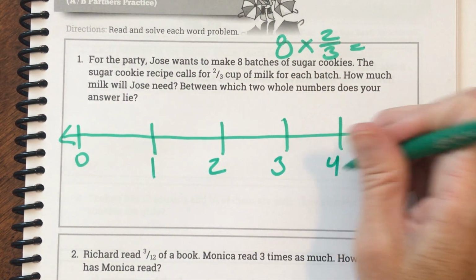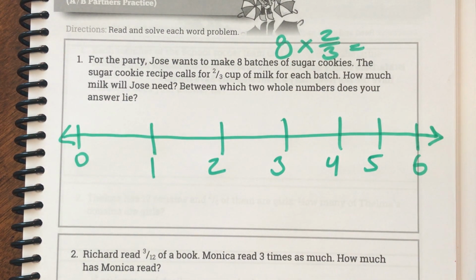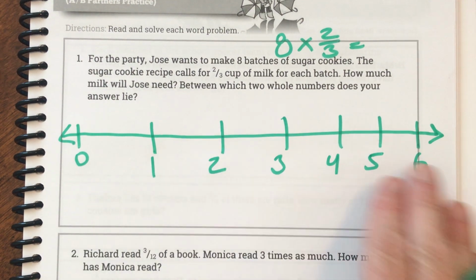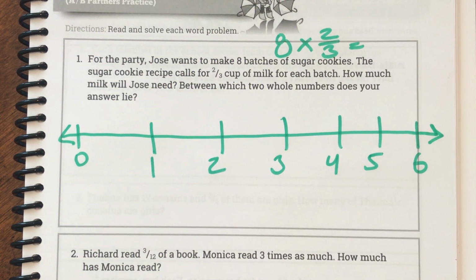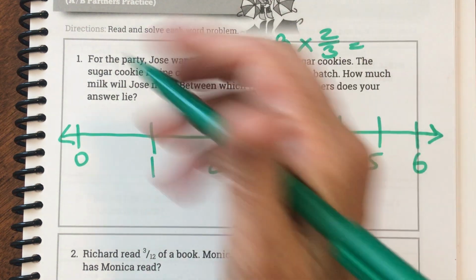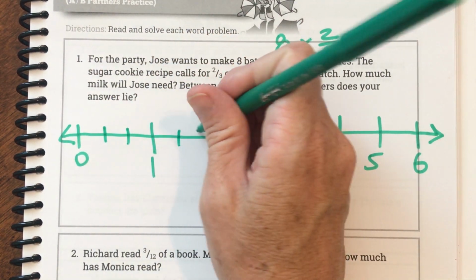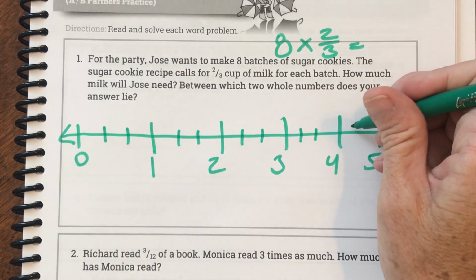So let's see if we can get this all, wow, my number line's not very even. So 1, 2, 3, 4, 5, 6. My number line's not a very good one. As you can see, the parts aren't even. So the 3 denominator means each whole number has to be divided into 3 parts.